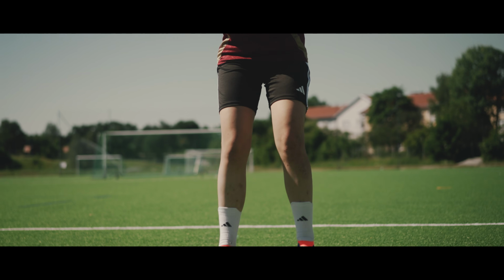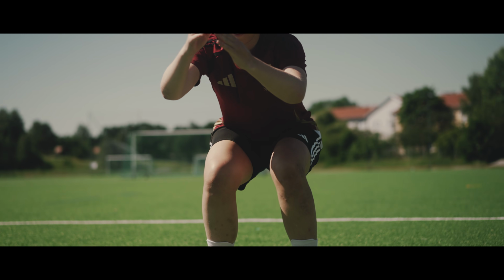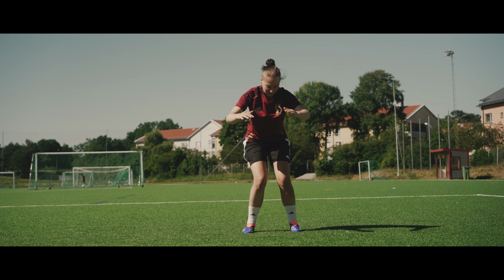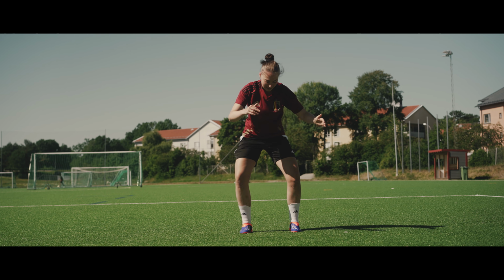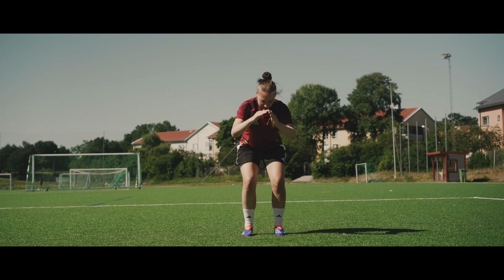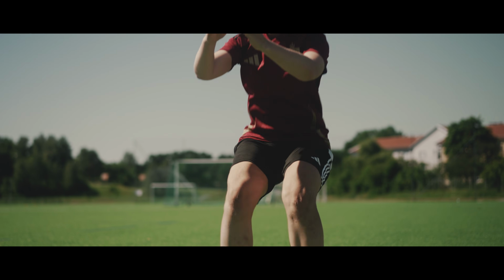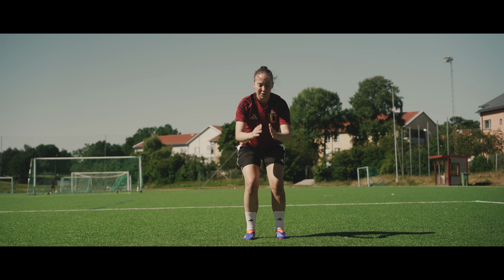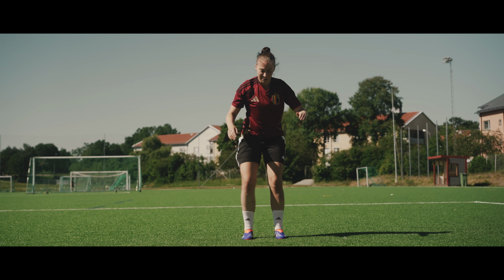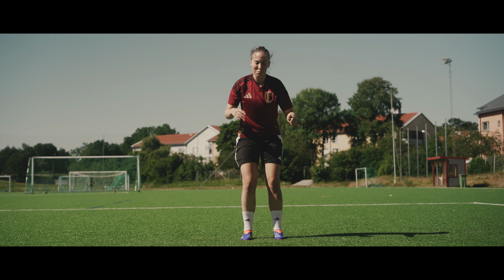The most important thing when you're jumping now is that your legs don't go inside or outside, that when you jump, the knees go forward. So really try to minimize that you get some of these weird movements like this.